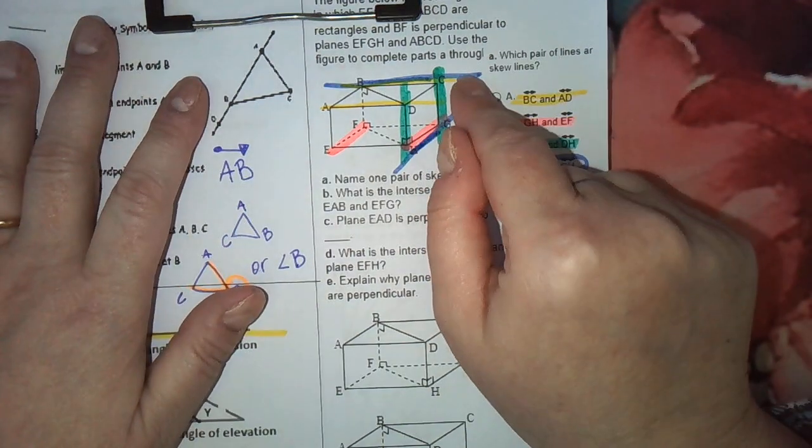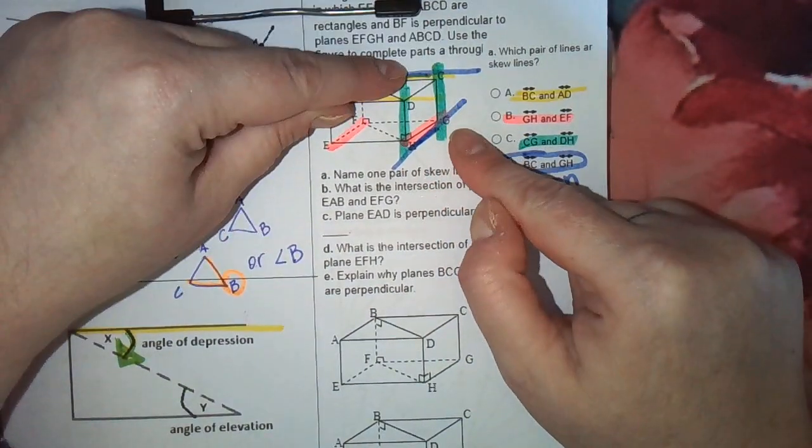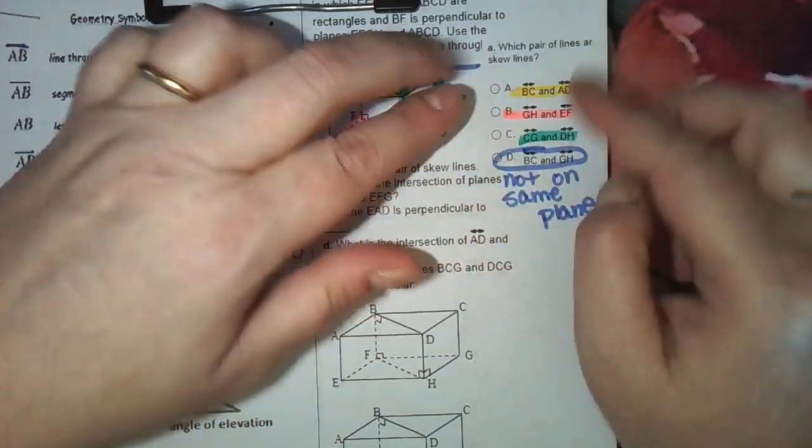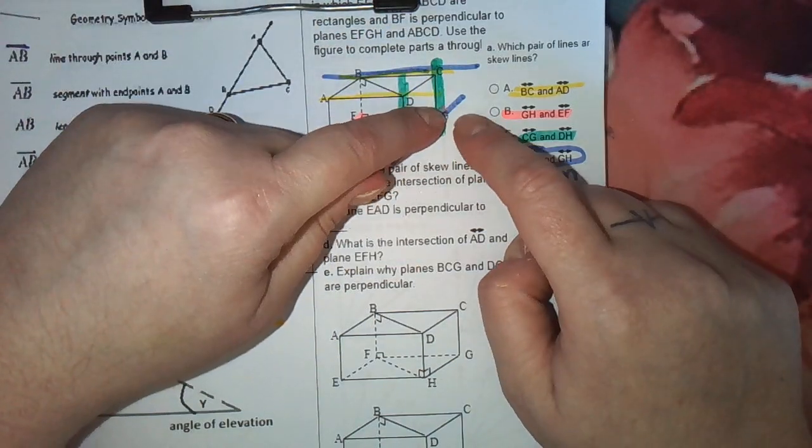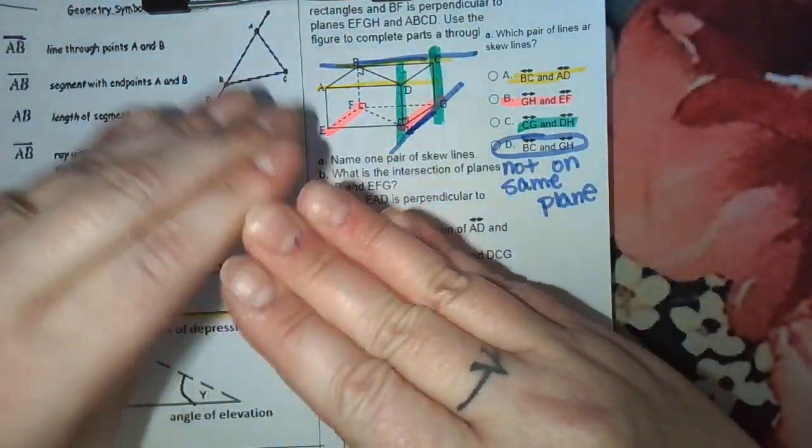They kind of look like they will, but these are on different planes. So this top line is like 3 feet above this bottom line. So it's kind of like, they're never going to touch, but one will be above the bottom one.